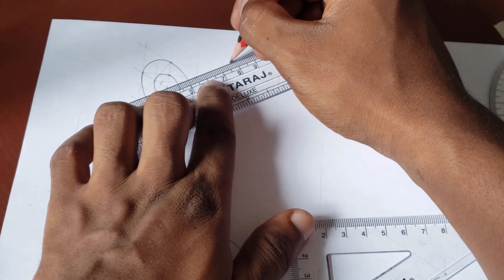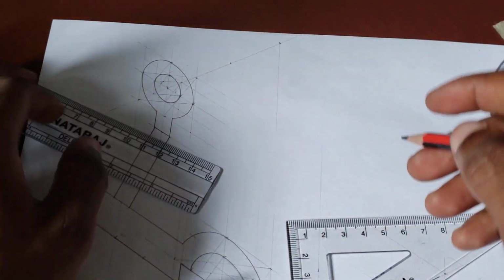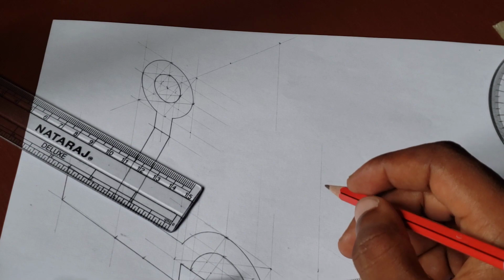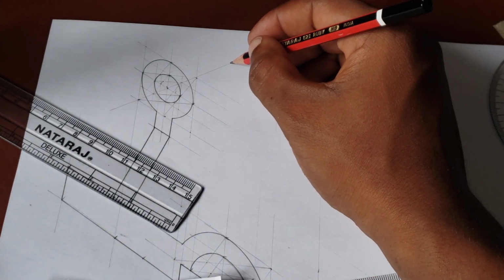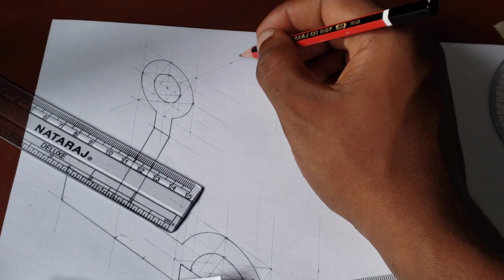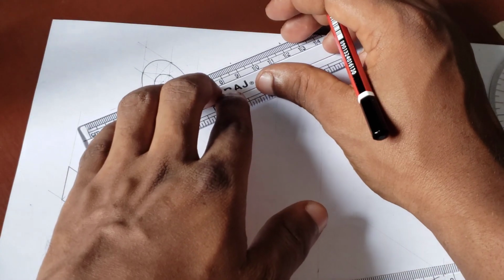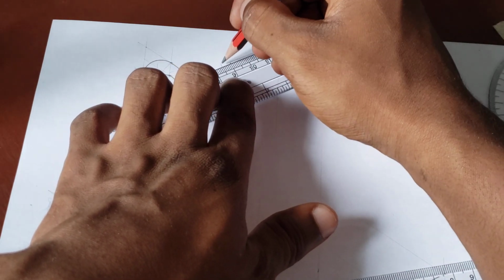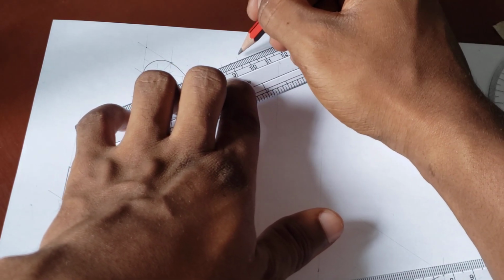2.7 here. Then from that point, now I measure the distance of 5 millimeter and 5 millimeter, which will give me the total of 10 millimeter from there to there.